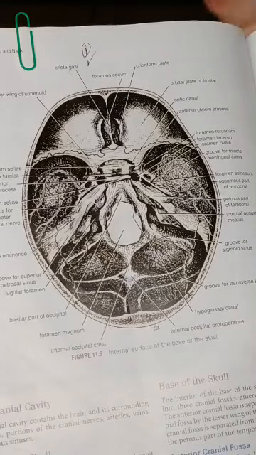Next, we'll proceed to the meninges. Okay, meninges.